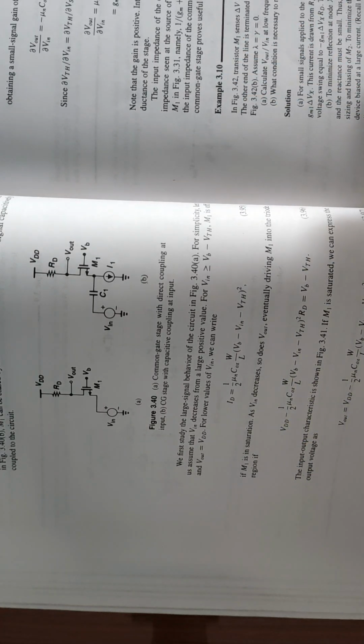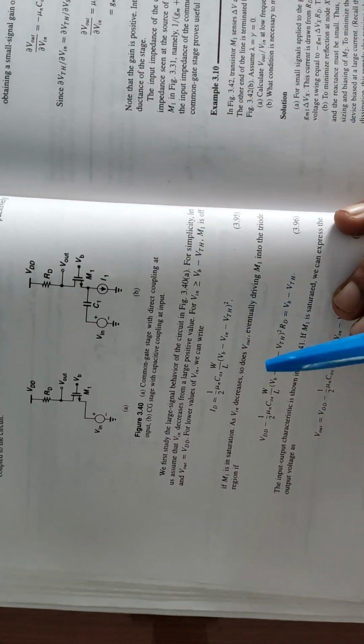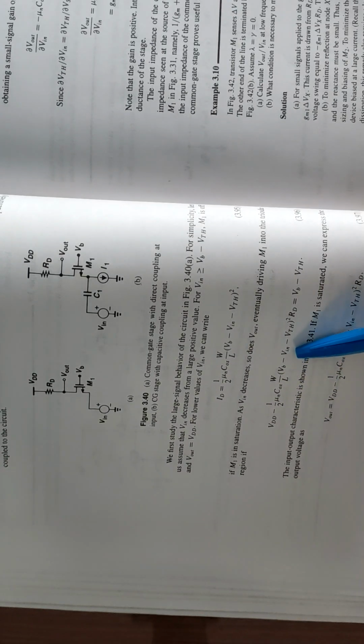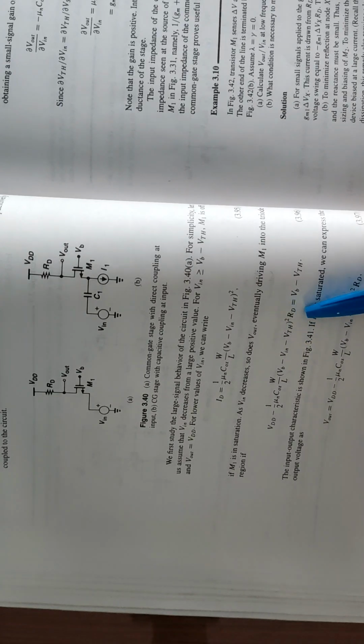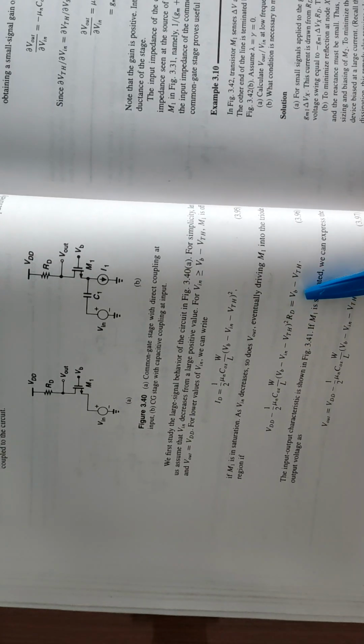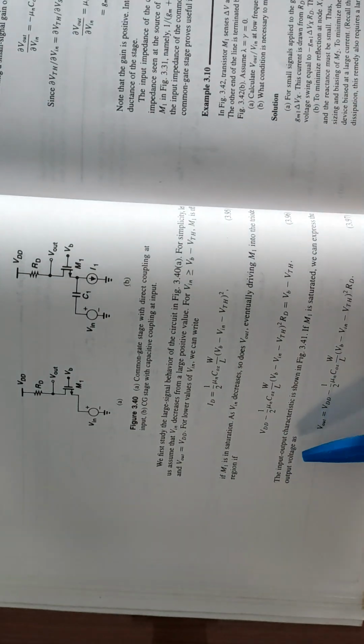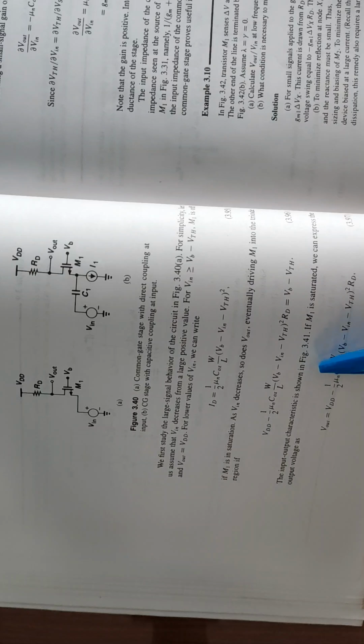If Vdd minus 1/2 μn Cox W/L (Vb minus Vin minus Vth) squared times Rd equals Vb minus Vth, the input output characteristic is shown in the figure.